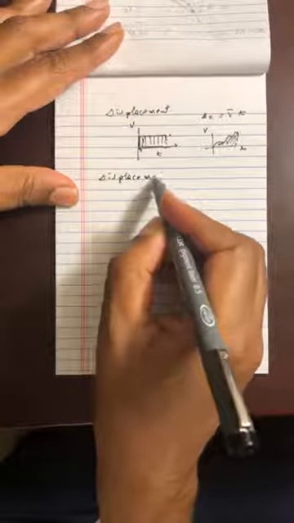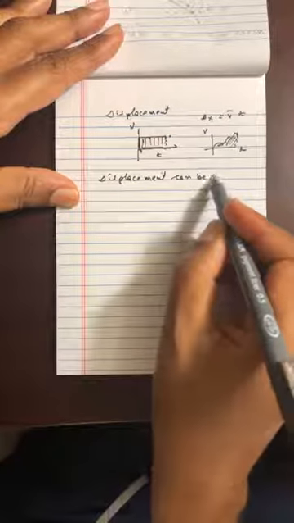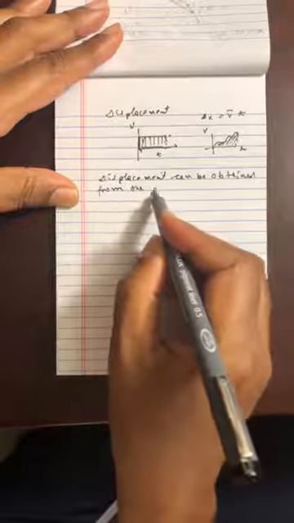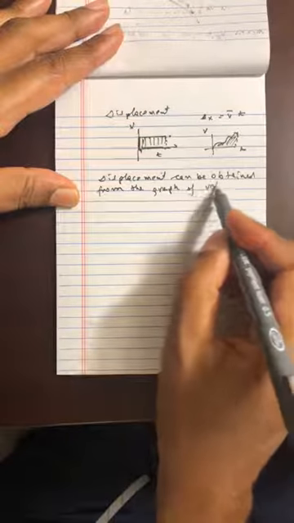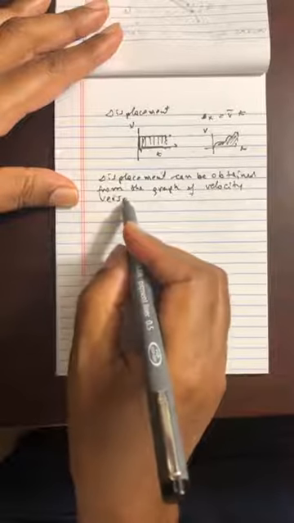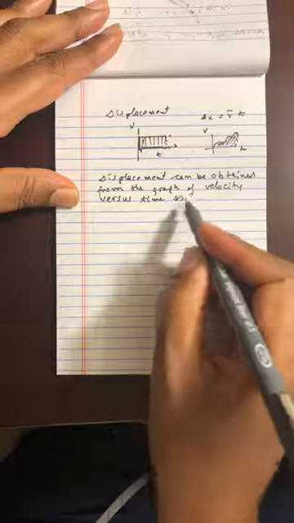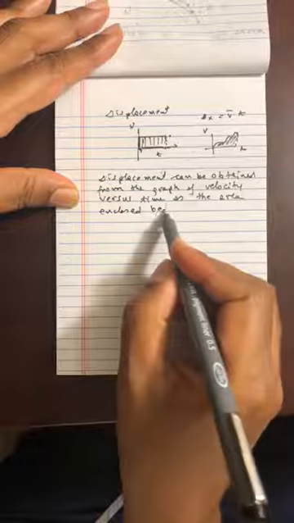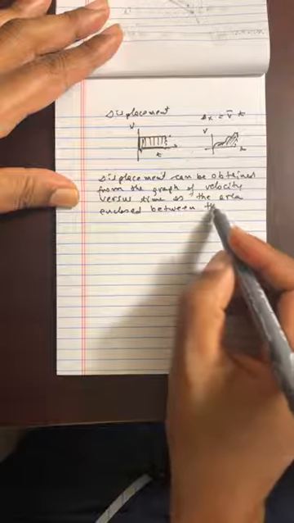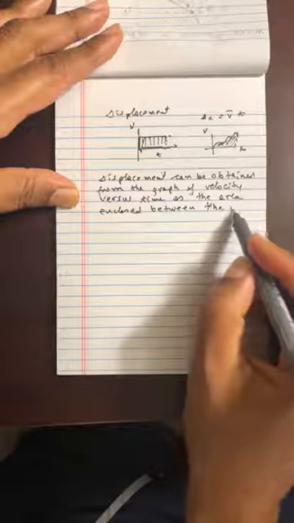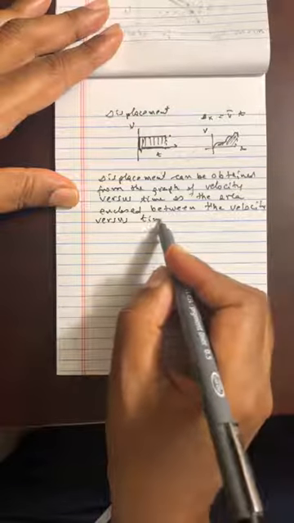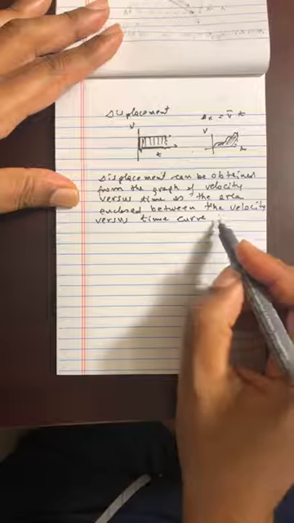So we can say that displacement can be obtained from the graph of velocity versus time as the area enclosed between the velocity versus time curve and the time axis.